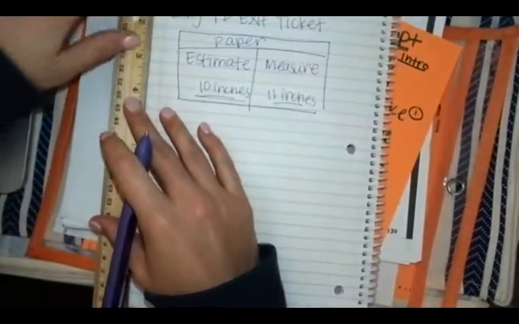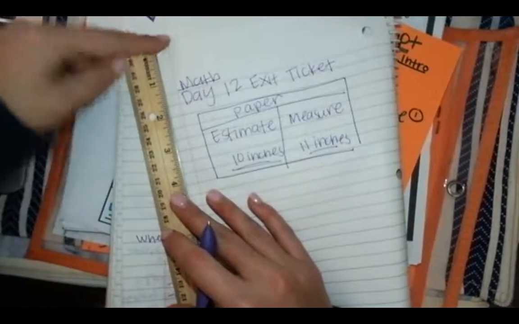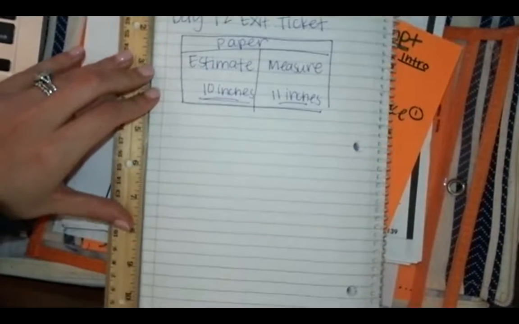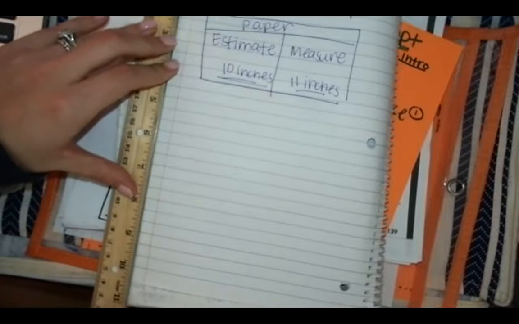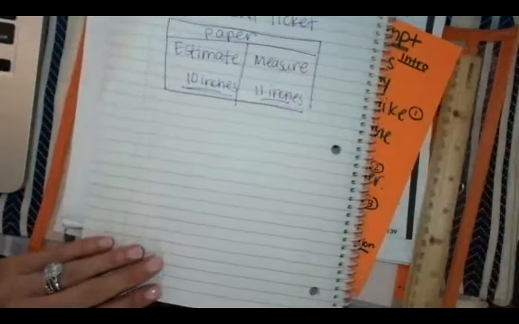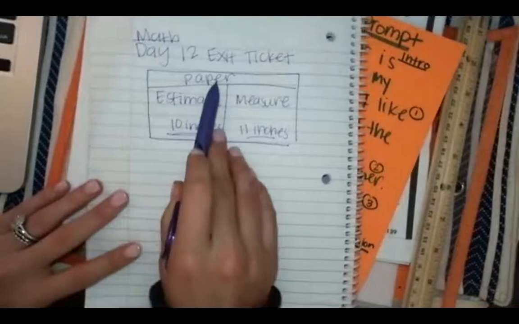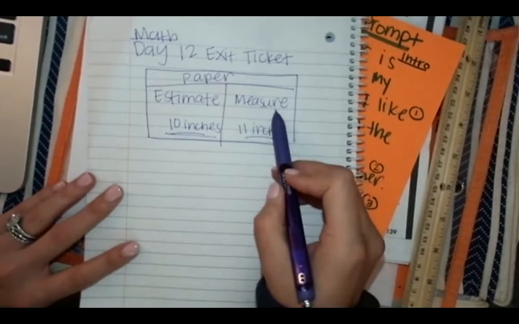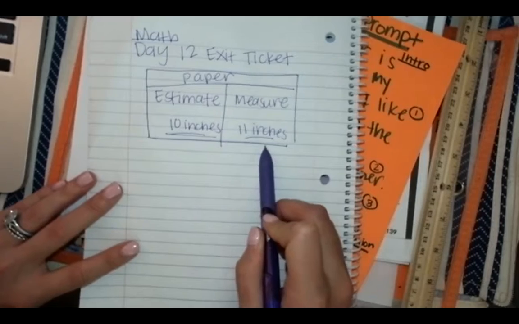Remember, I put my ruler at the very top of the page, line it up correctly, and then I line it up very carefully at the bottom of the page to find my answer, and I see that it's at the bottom, it's at the 11. So I know that my paper, I estimated that it was 10 inches. I actually measured it, and I got 11 inches.